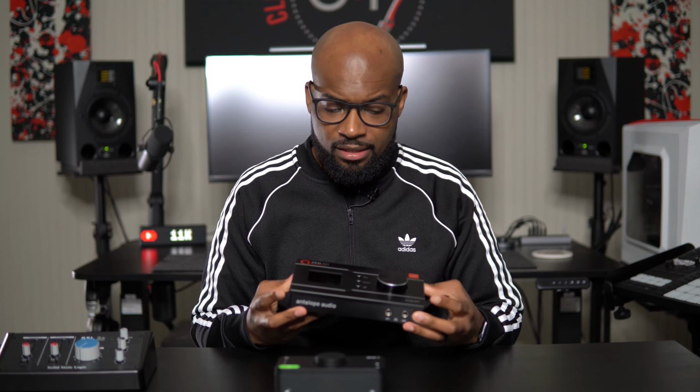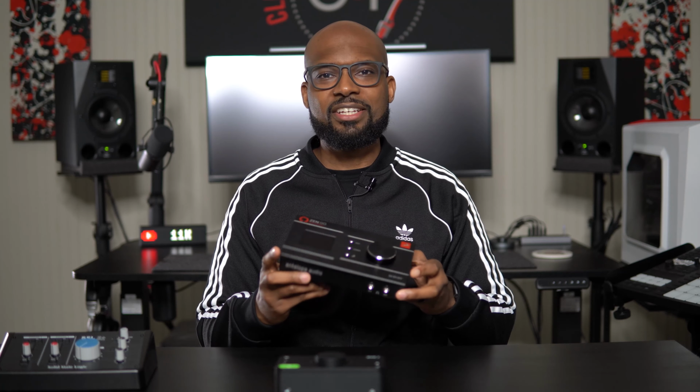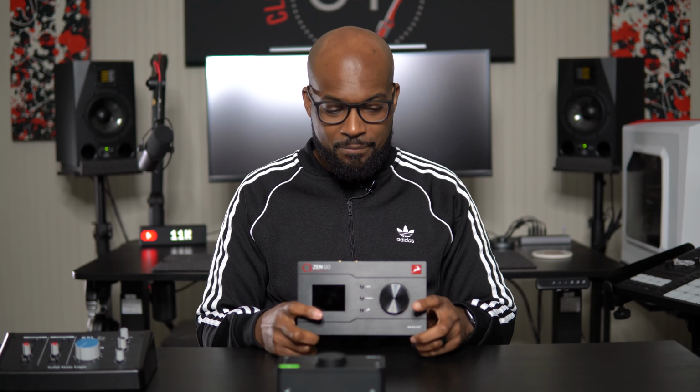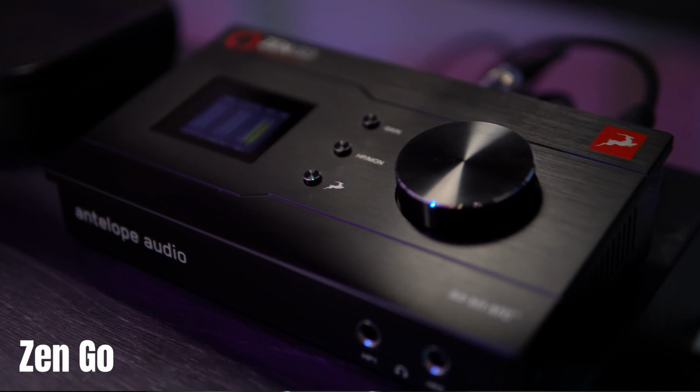And then we have, most recently, the Antelope Audio Zen Go Synergy Core. Did I say Zenergy or Synergy? But yeah, this interface is dope because number one, it has loopback capabilities. So if you're in streaming and things like that and you need an audio interface that can loop back, you have that in this.